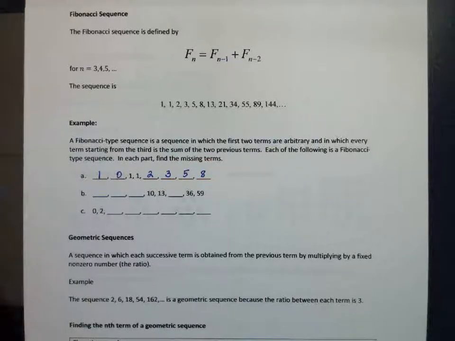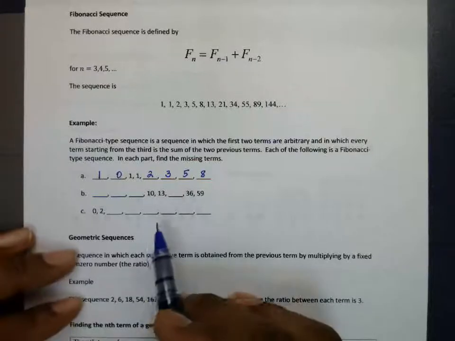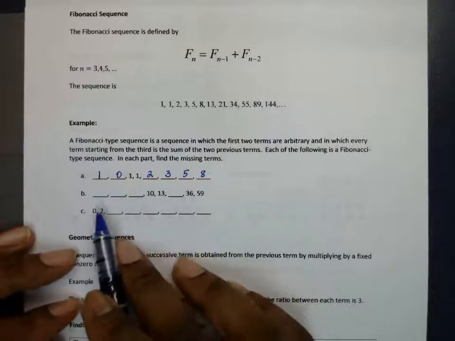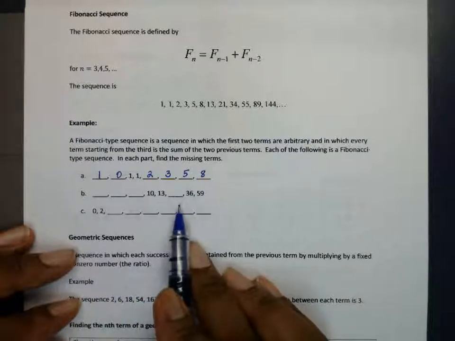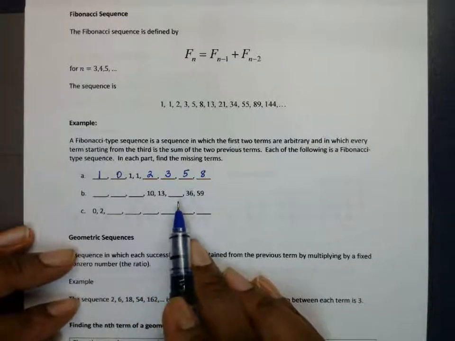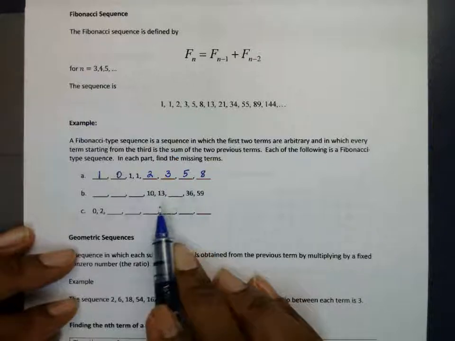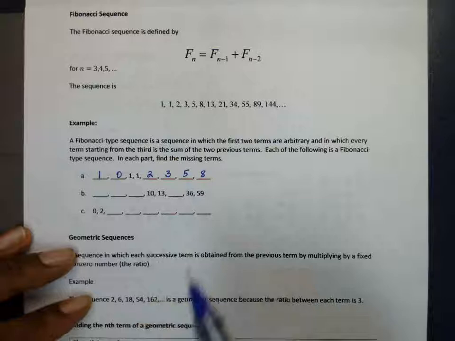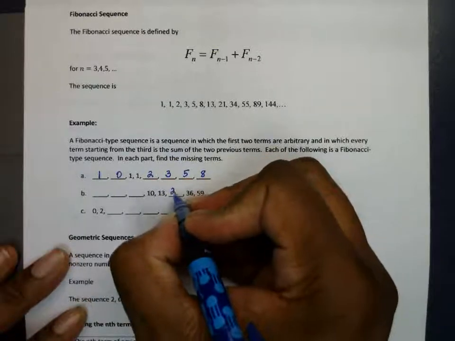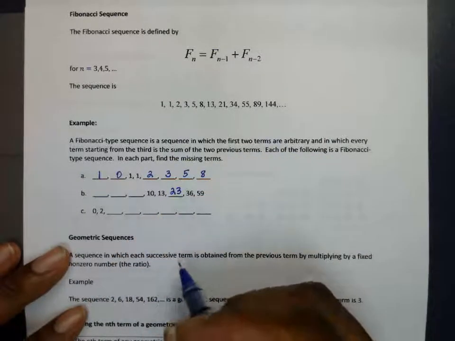All right, now look at part B. I need to find out what these three numbers were before the 10 and this number after the 13. Well, this one I can find easily because it's the sum of these two previous numbers here. If I add 10 and 13 together, that would be 23.